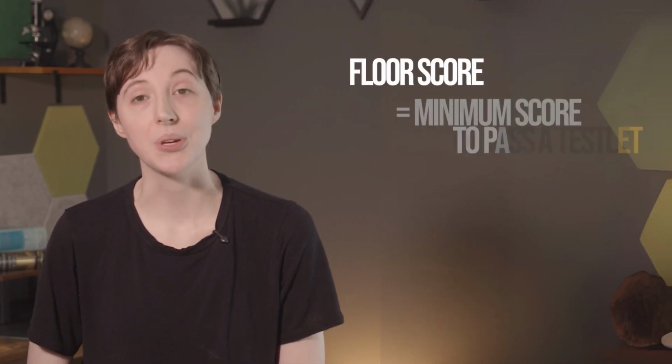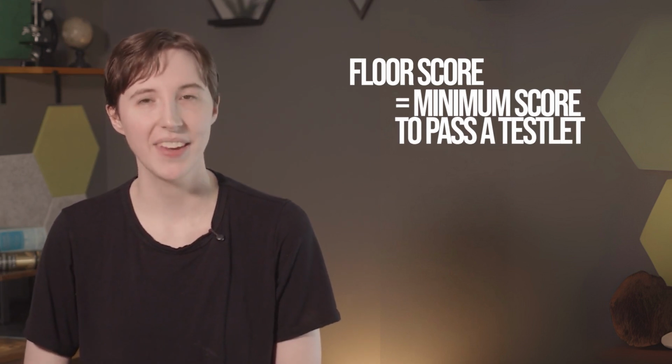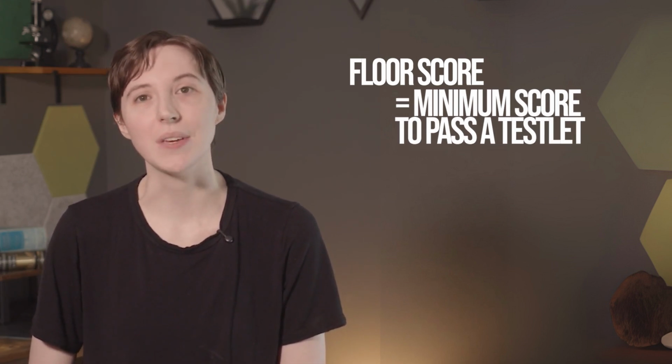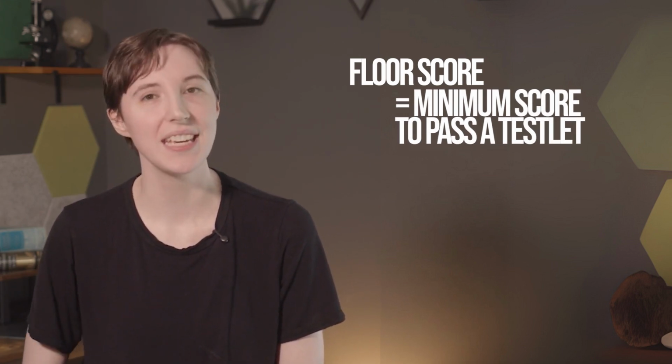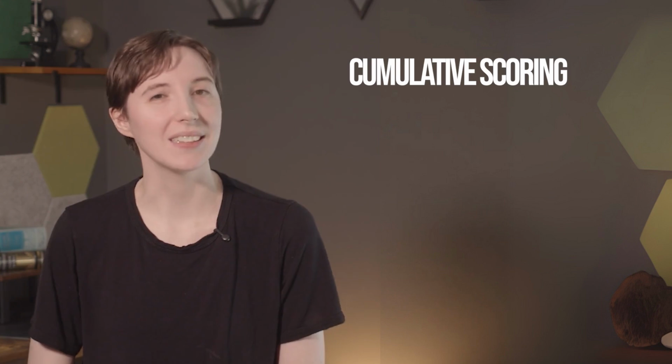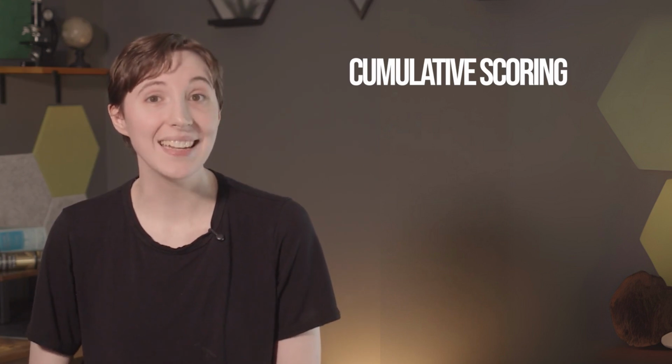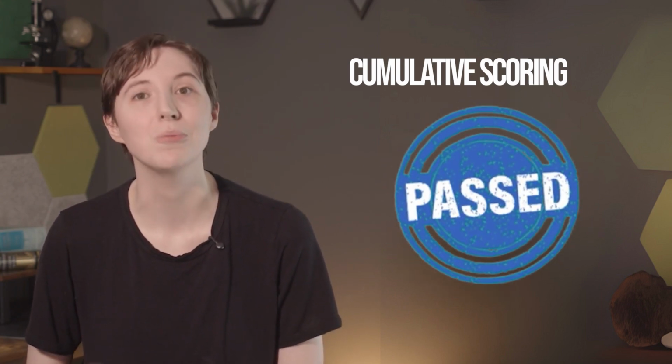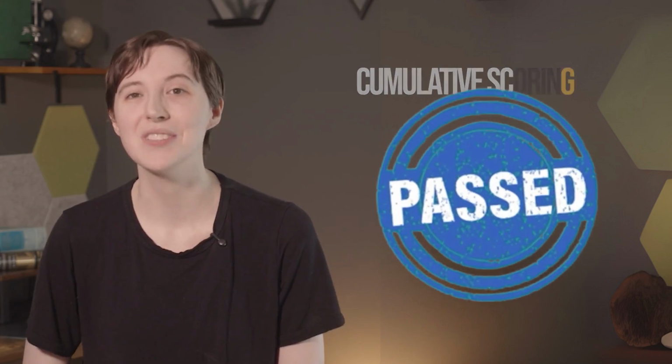Now, about the scores. Each testlet has what's called a floor score, which is the minimum score you need to pass that individual section. Think of it like passing a level in a video game, where you need to reach that base score to keep moving forward. But here's the twist. The GACE also uses cumulative scoring. That means if you score a little below the floor on one testlet, you might still pass the overall exam if you do really well on the others. This means your strong areas can help balance out your weaker ones.